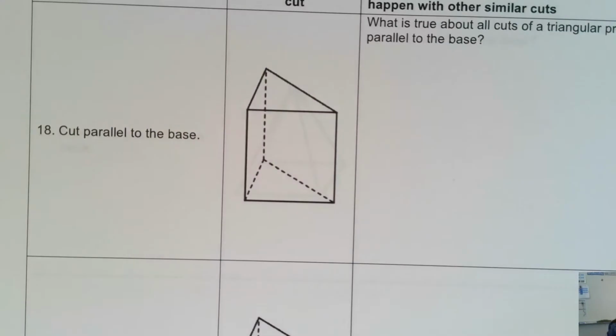All right, the next shape we're going to look at is a triangular prism. This guy right here, okay? Kind of like a wedge of cheese, kind of like a doorstop. Okay, so it's very important to understand if it's sitting like this, it's not sitting on its base.